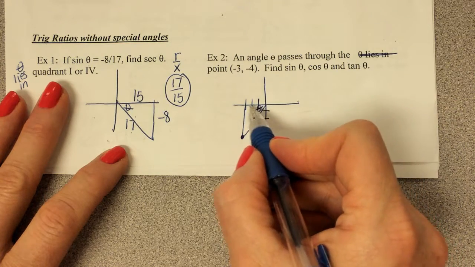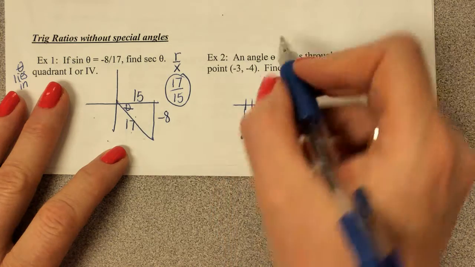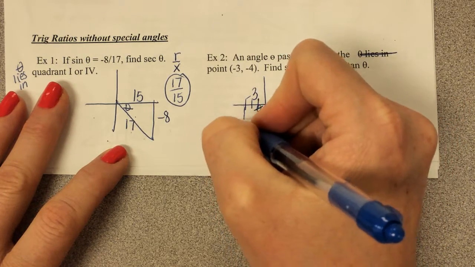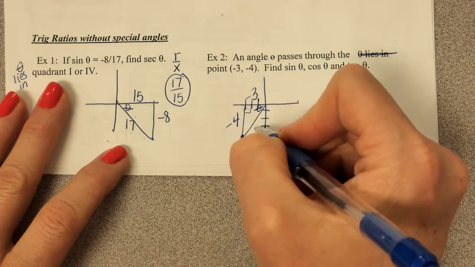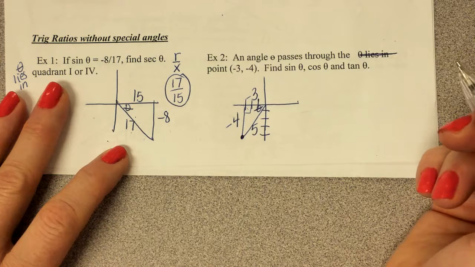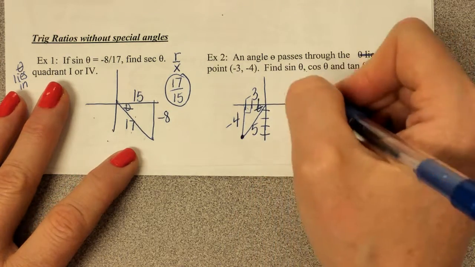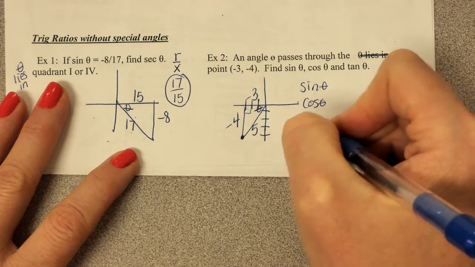So what is this length here going to be? -3. And what's this going to be? -4. And what's true of the hypotenuse then? Is it positive or negative? It's always positive, okay? So therefore now I want you guys to find sine theta, cosine theta, and tangent theta.